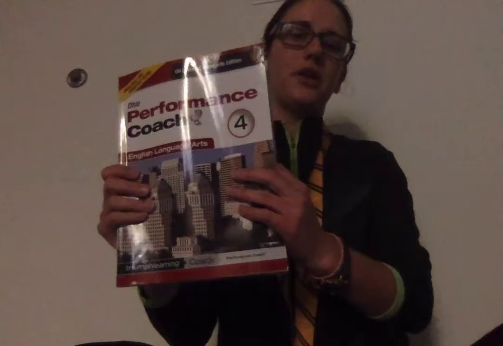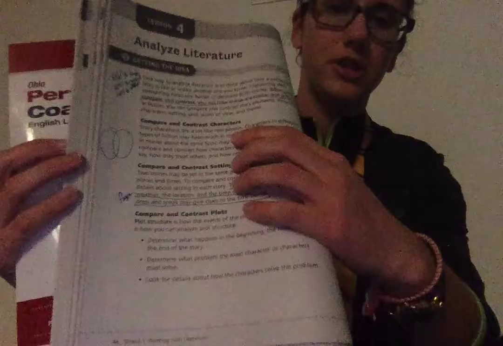We are working in our 4th grade book for our 4th graders, and you want to be on lesson 4, Analyze Literature, and it can be found on page 44, and it should look like this, and I'll give you a couple seconds to get there. Alright, now that you're on that page, we're going to look at comparing and contrasting.